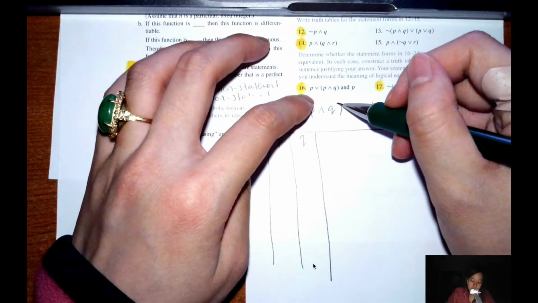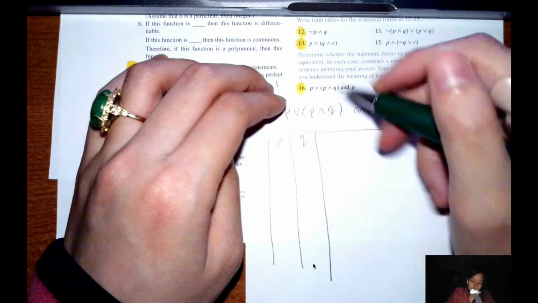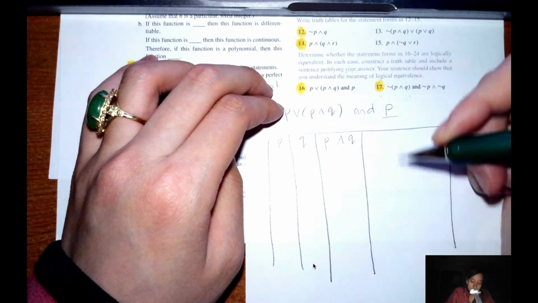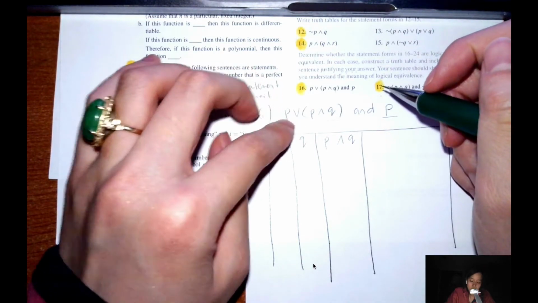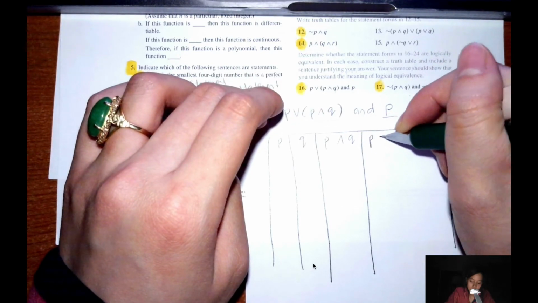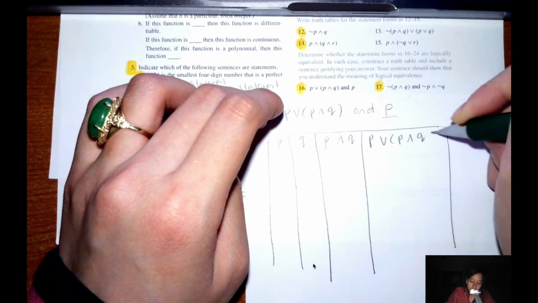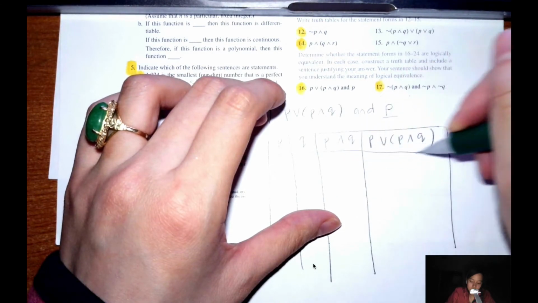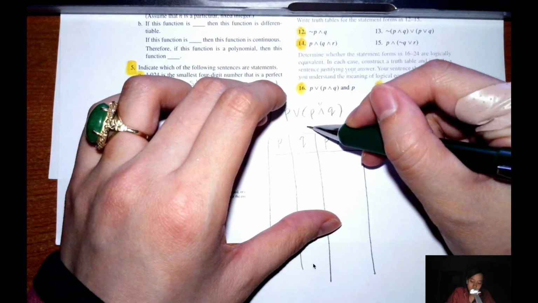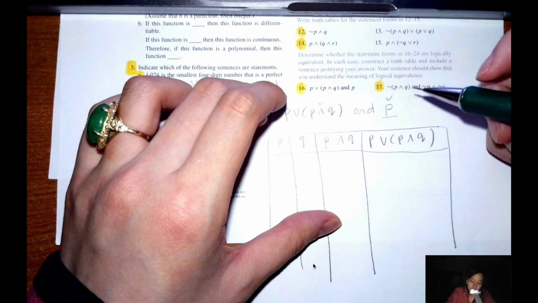In parentheses, we see P and Q. And the only thing we don't have left is P or (P and Q). So we have P and Q, and we have P or (P and Q).